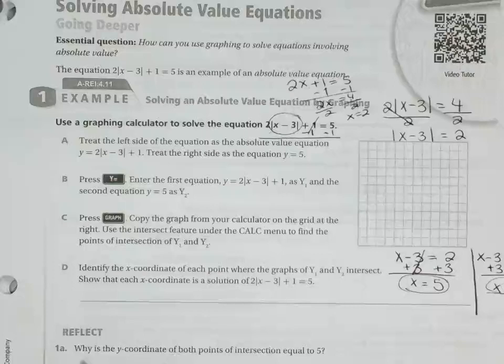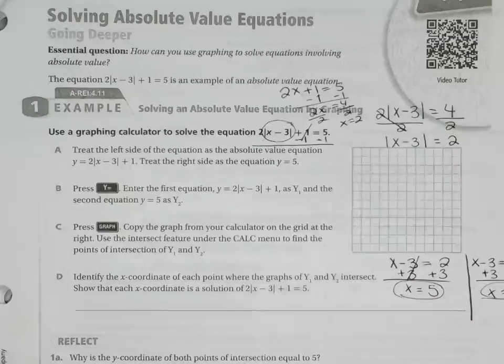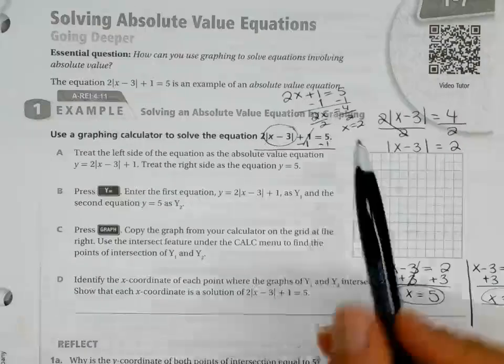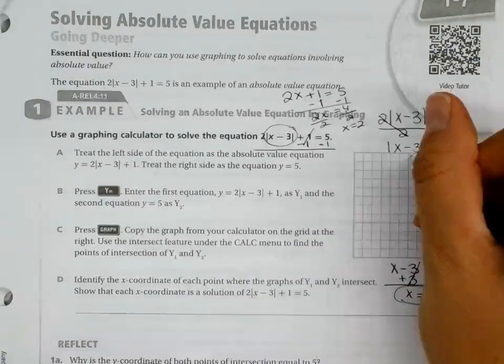All right, so why is the y-coordinate of both points of intersection equal to 5? So let's graph this thing.